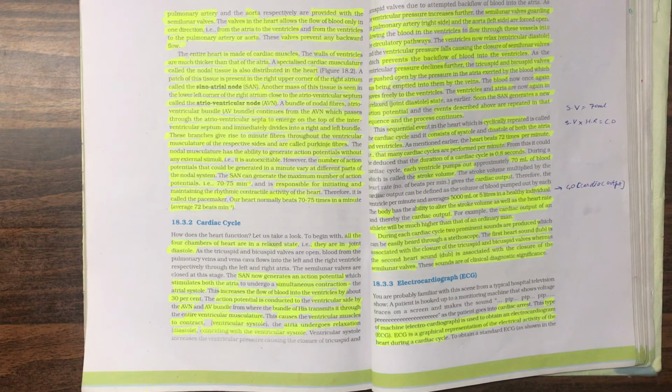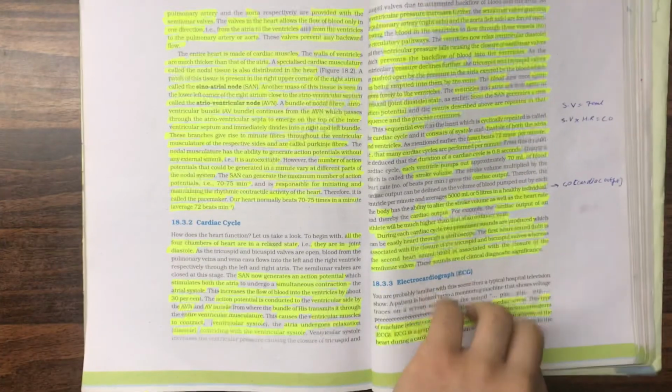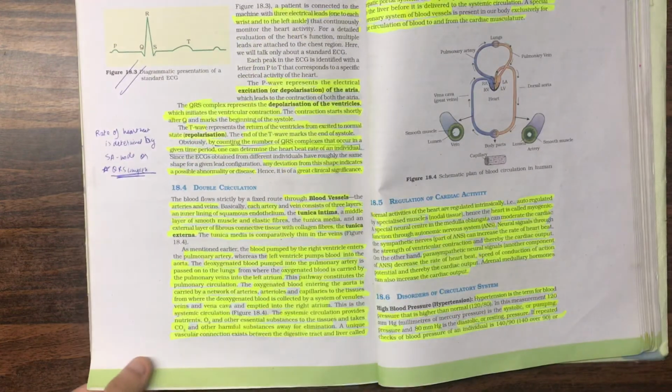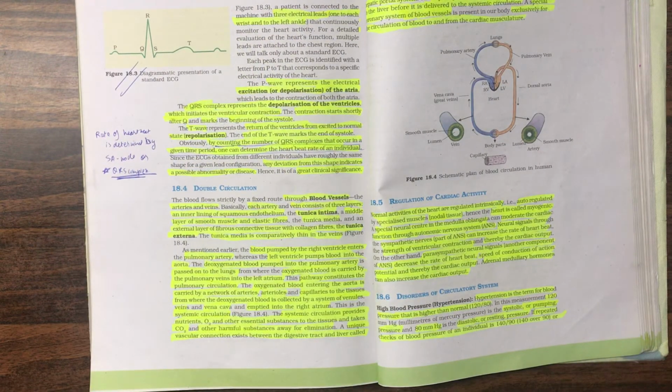ECG is a graphical representation of the electrical activity of the heart during cardiac cycle. To obtain a standard ECG, as shown in the figure, a patient is connected to the machine with three electrical leads, one to each wrist and the left ankle, that continuously monitor the heart activity. For detailed evaluation of the heart's function, multiple leads are attached to the chest region. Here, we will talk only about the standard ECG.